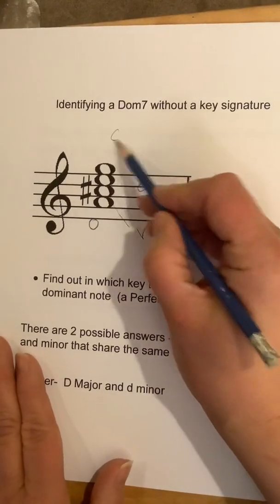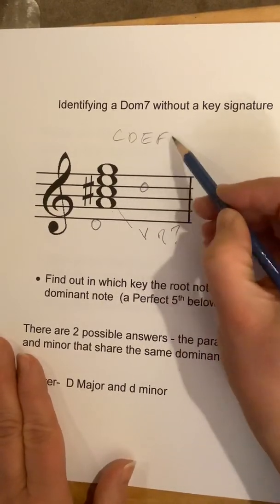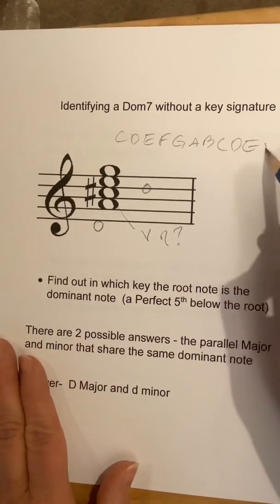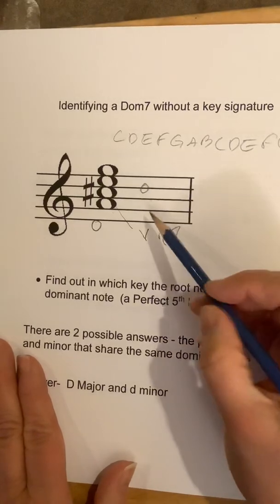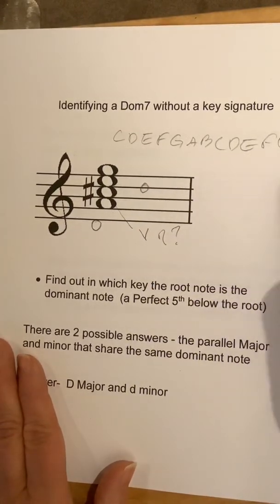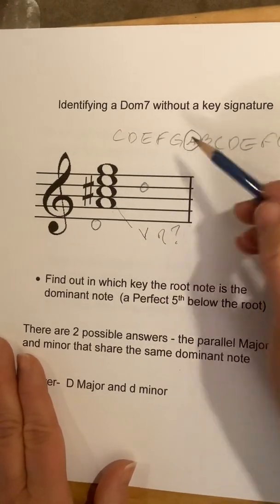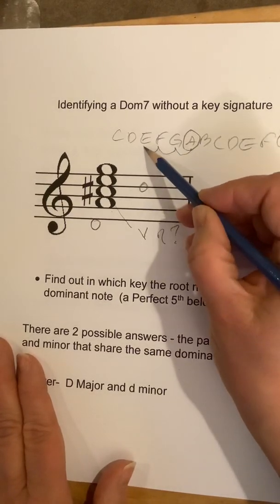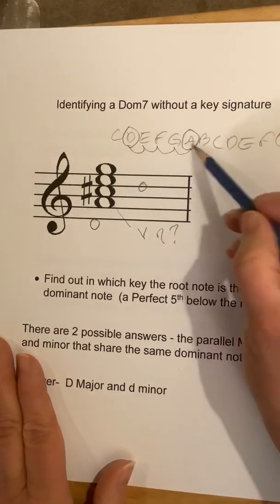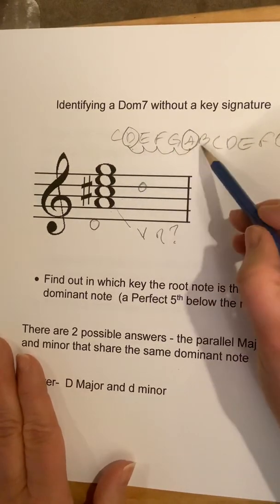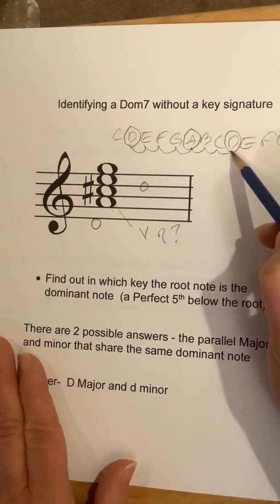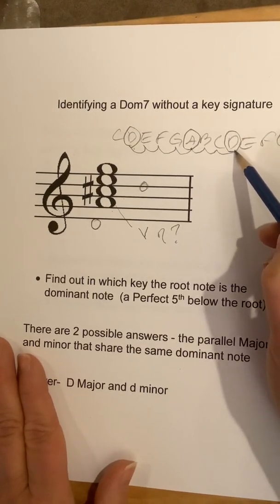Okay? So, let's look at that for a minute. You've got C, D, E, F, G, A, B, C, E, F, G, A. Okay, so here's an A. We want to know what that's 5 of. So it's 5, 4, 3, 2, 1. So it's 5 of D major. But if we count this way, 1, 2, 3, 4, you still end up with D major. So you can count up 4 or count down 5.